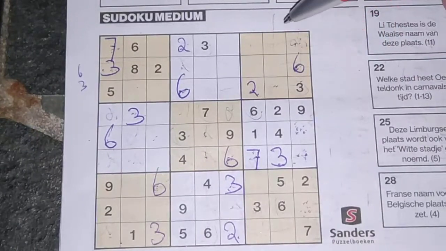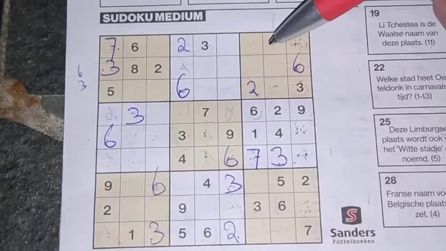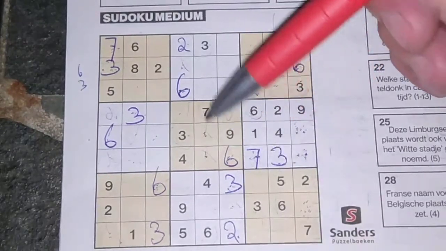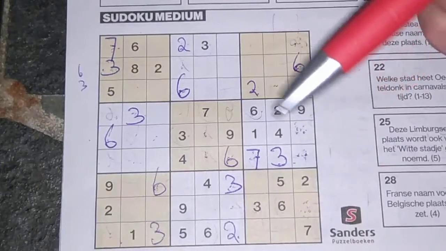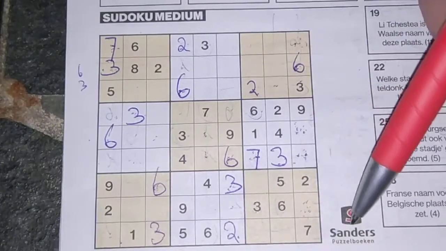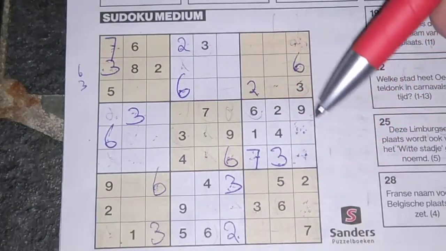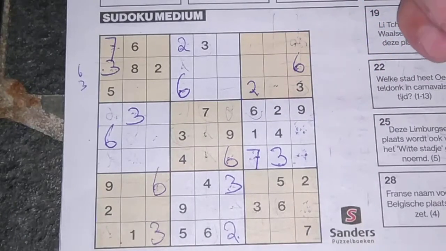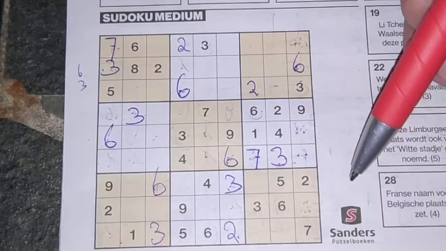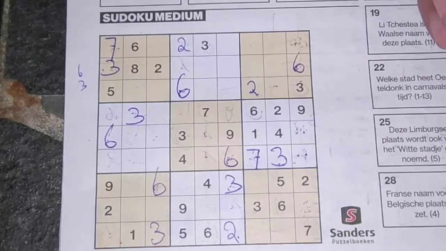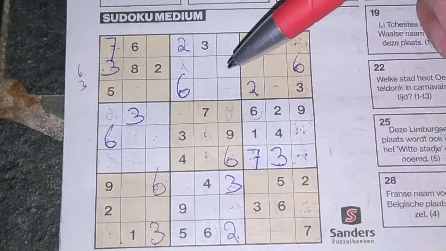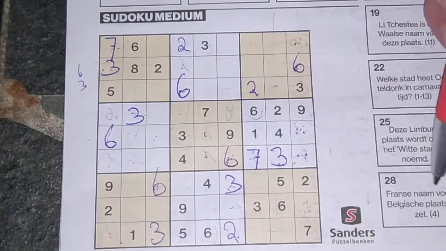7, 8. How about 4, 8 and the 9? I need a 9. The 8 and the 4.